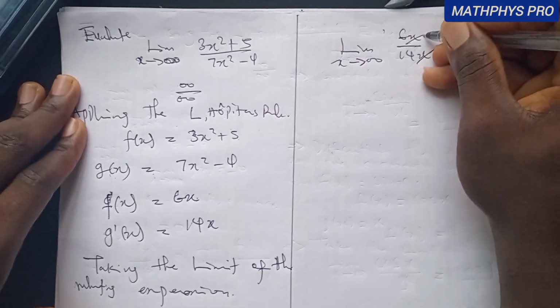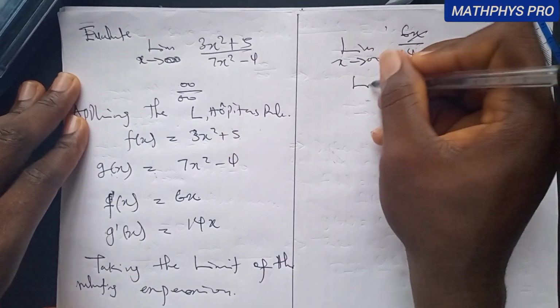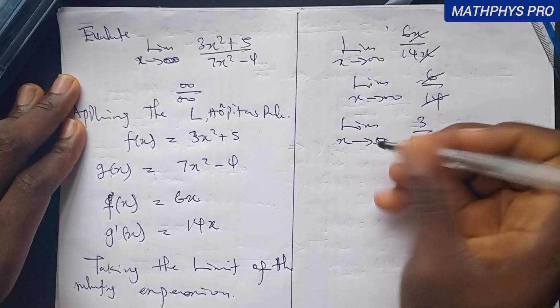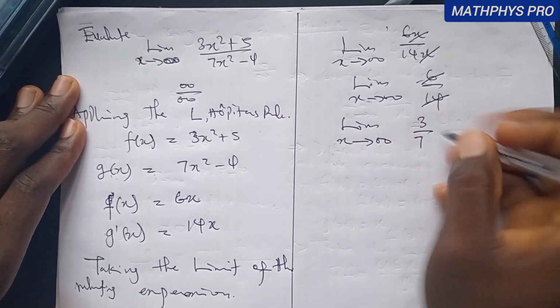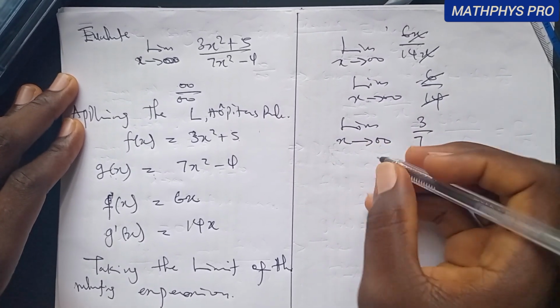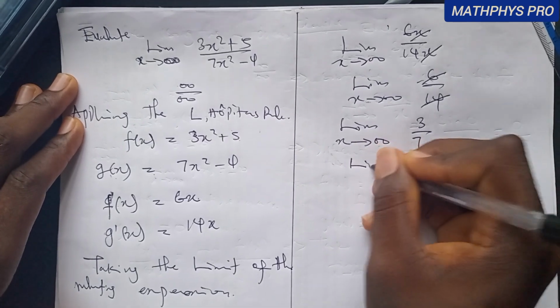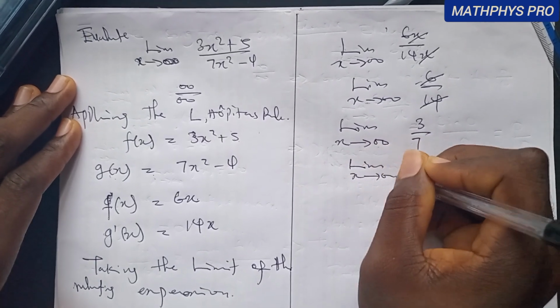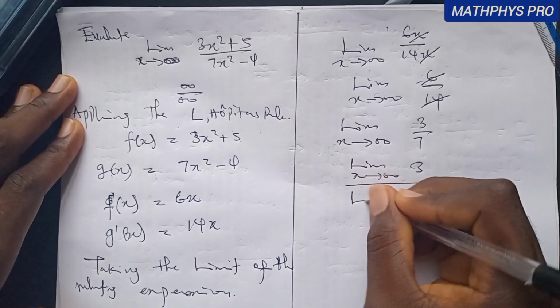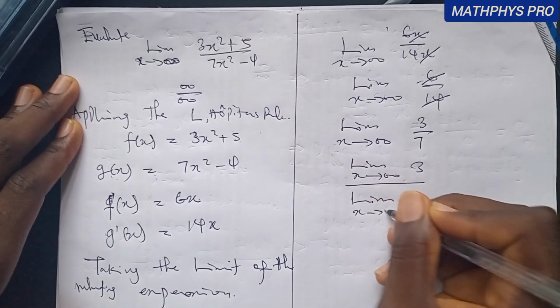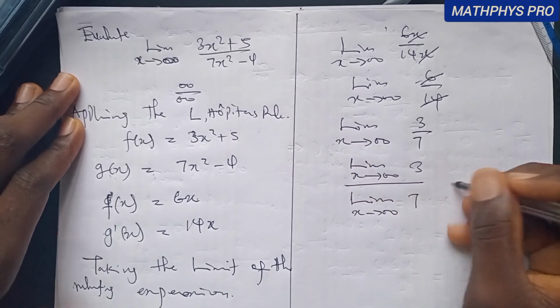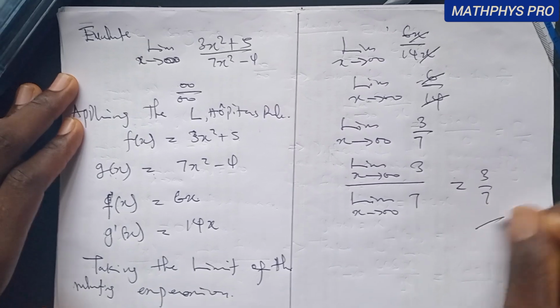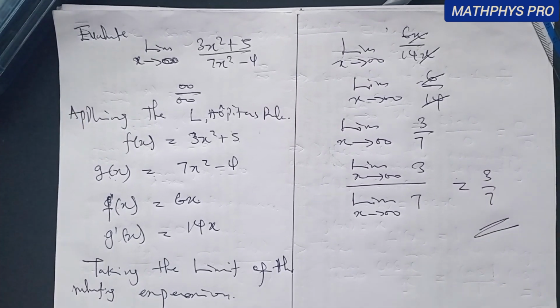But x can cancel x, so we are left with 3 over 7. Since there is no x, there is nothing to take a limit of here, or we can further express that as the limit when x tends to infinity of 3 divided by the limit when x tends to infinity of 7, which is equal to 3 over 7. So this is our answer.